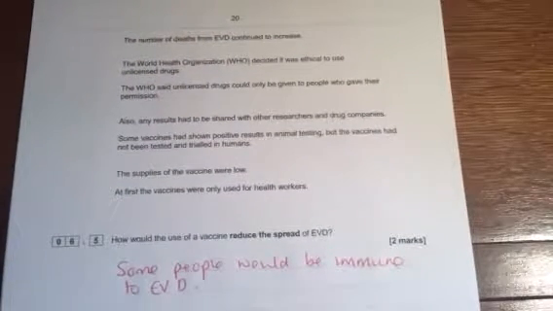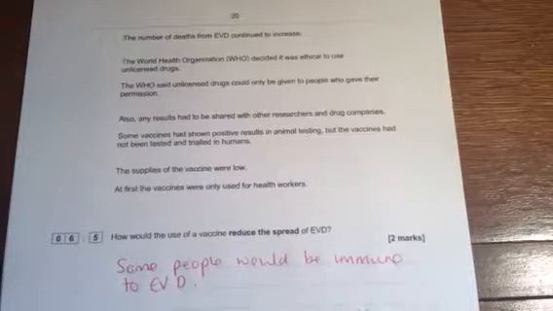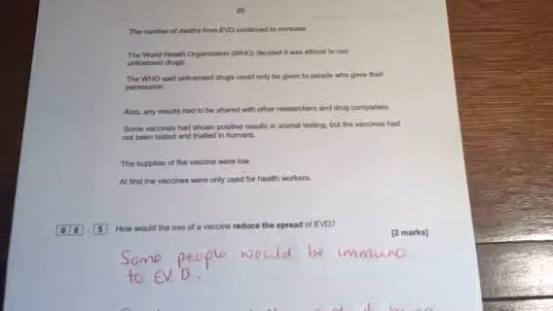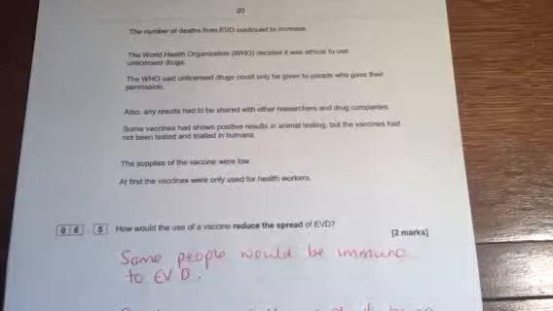The number of deaths from EVD continued to increase. The World Health Organization decided it was ethical to use unlicensed drugs. The WHO said unlicensed drugs could only be given to people who gave their permission. Also, any results had to be shared with other researchers and drug companies.